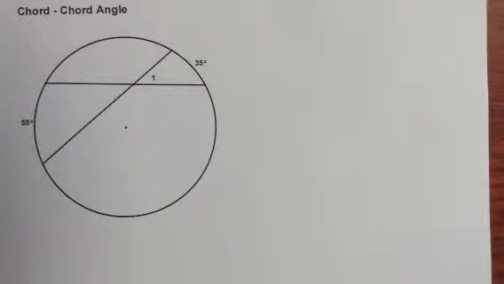Alright, this is a video on finding angles in relation to circles. The first one is a chord-chord angle. Find the measure of angle 1.